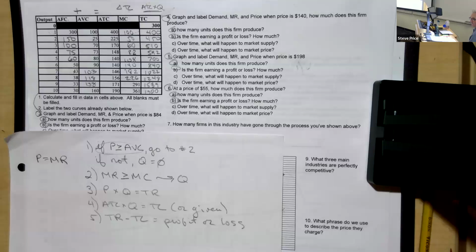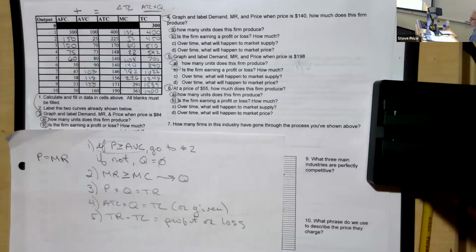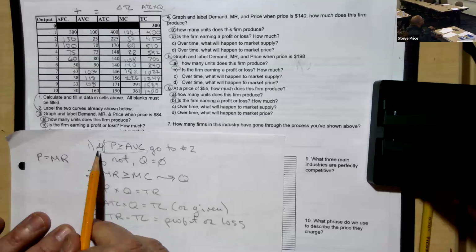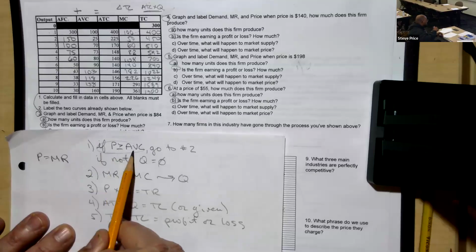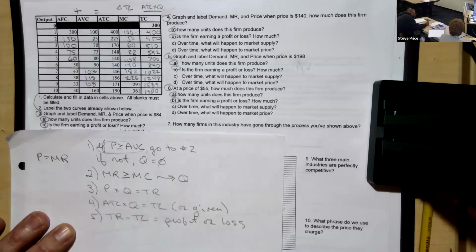I will give you most of the formulas, but this you have to know. So this you're going to have to memorize. What's that symbol mean? For 1 and 2: if price is greater than or equal to average variable cost, go to number 2. If not, quantity equals 0. And we get our quantity where marginal revenue is closest to, but higher than, marginal cost.